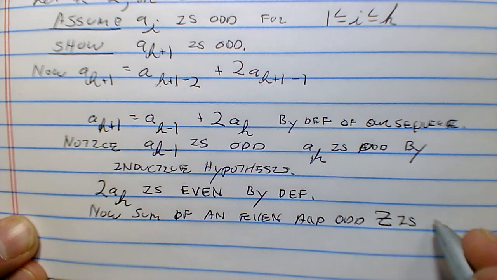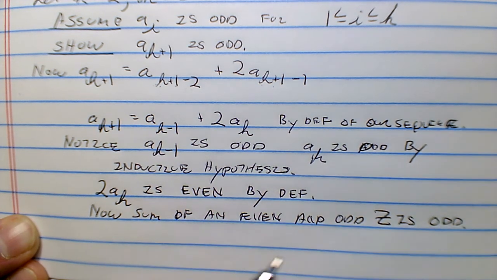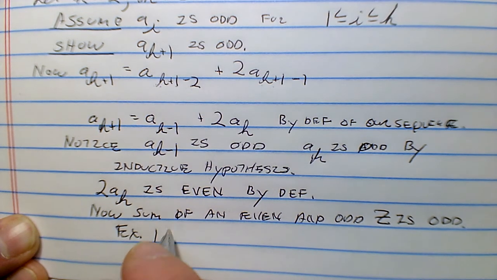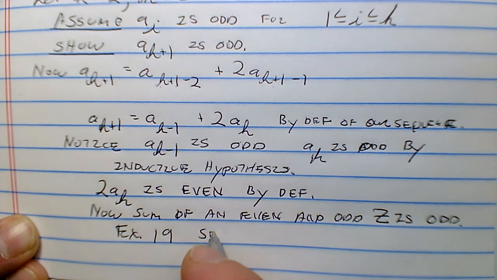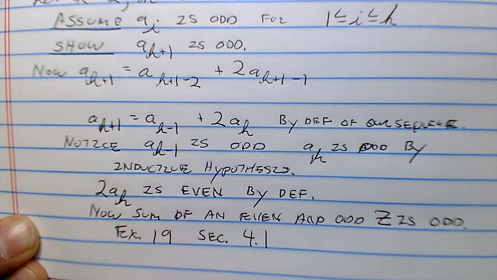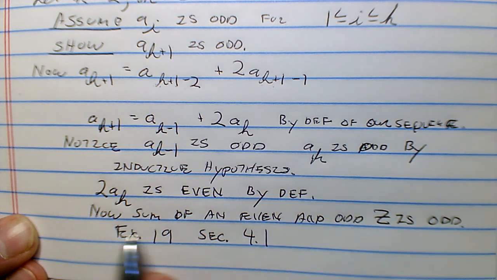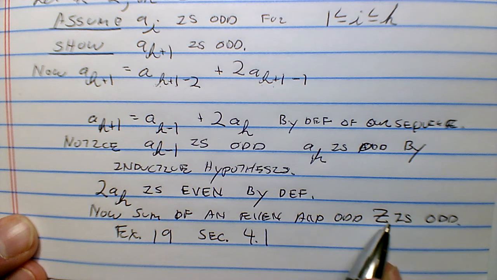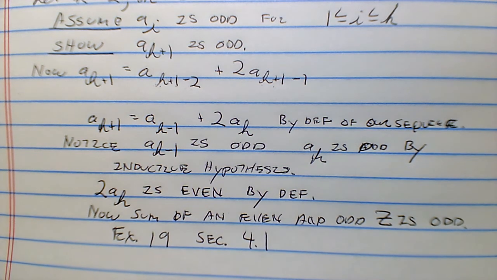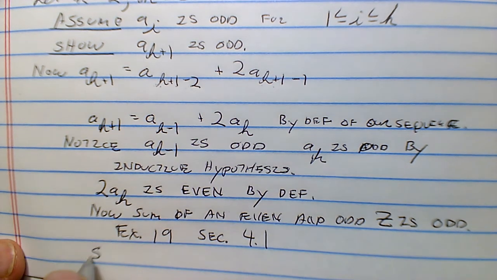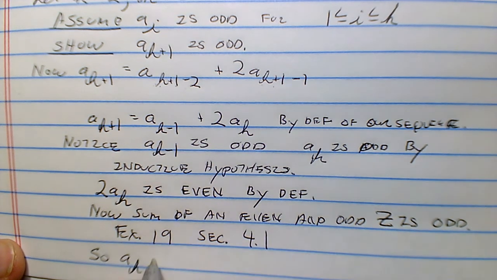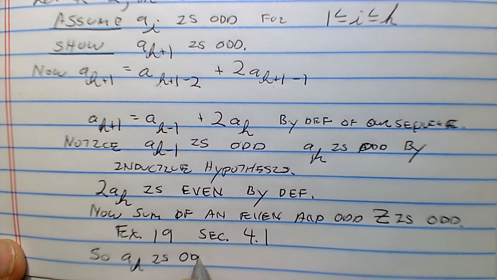Well, we did a proof about that before. In fact, it was done in your text as exercise 19 in section 4.1, and we did that on one of the sheets. You can use things that we've proven before, such as the sum of an even and an odd is odd, to help you with doing a proof. So what we get is that a sub k plus 1 is odd.